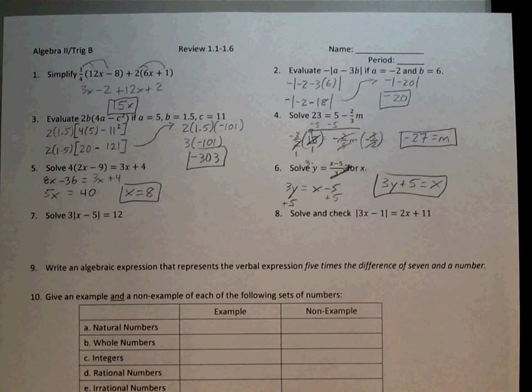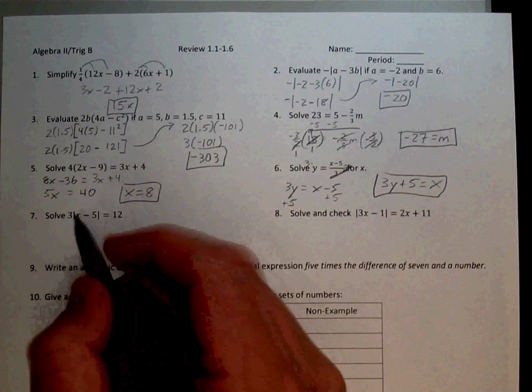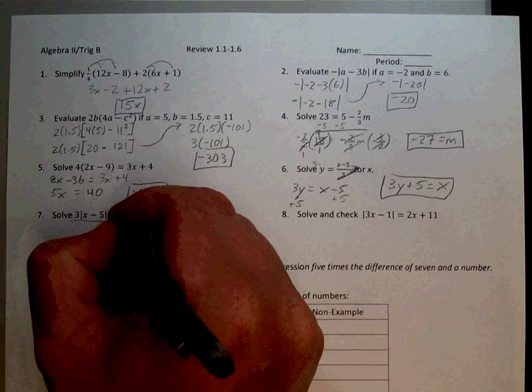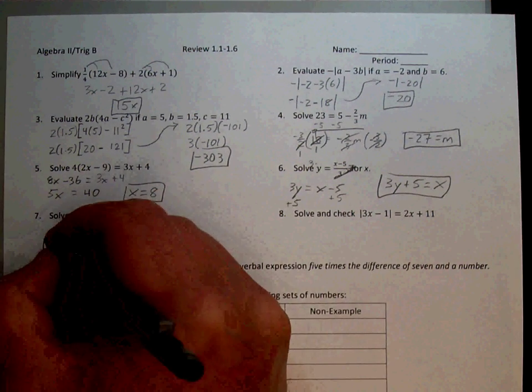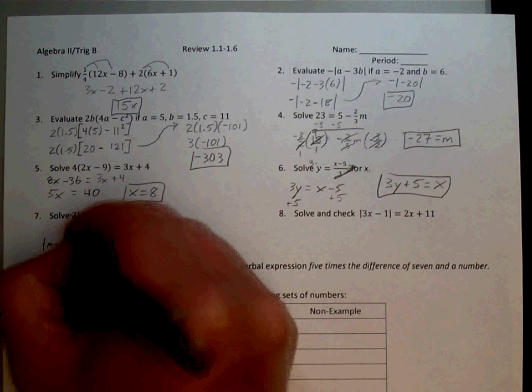Number 7, I have to isolate this absolute value. They're not parentheses, I can't distribute the 3. I have to divide by the 3, both sides. So I get absolute value of x minus 5 is equal to 4.